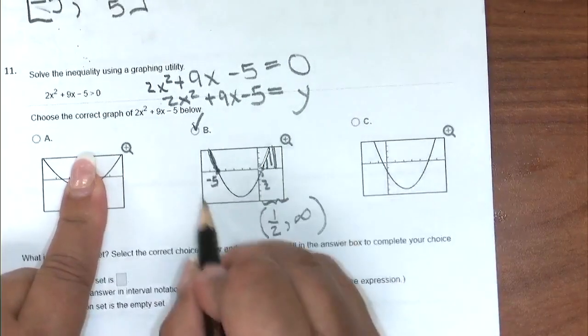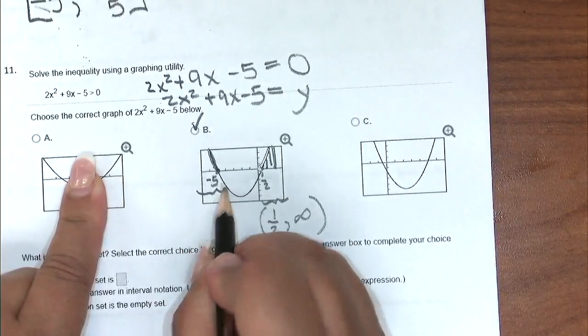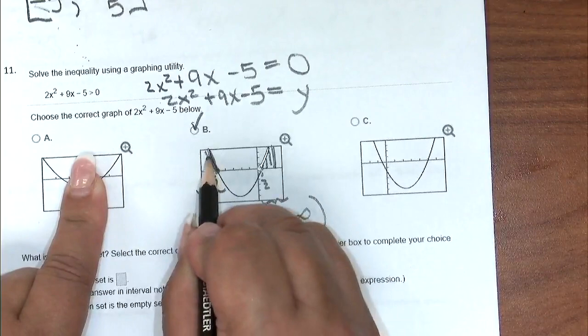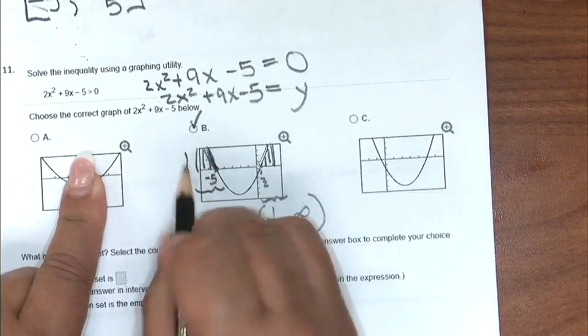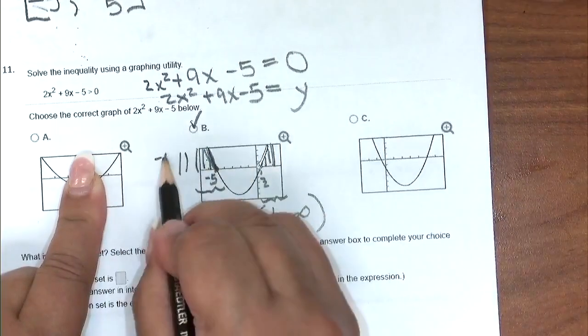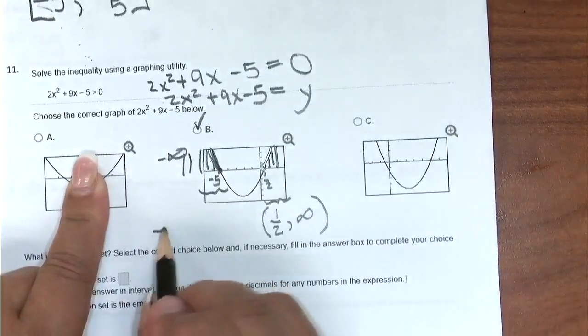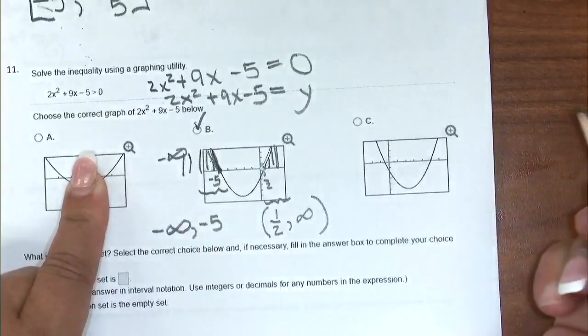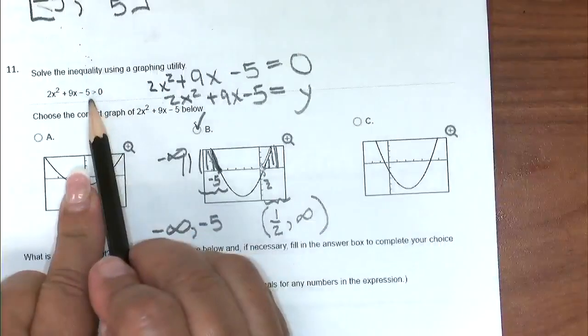Now let's talk about this one. This one, you got to talk about -5, and then you got to talk about how all these x values get more and more negative. So that would be negative infinity. So negative infinity all the way up to -5. There was no equal sign there.